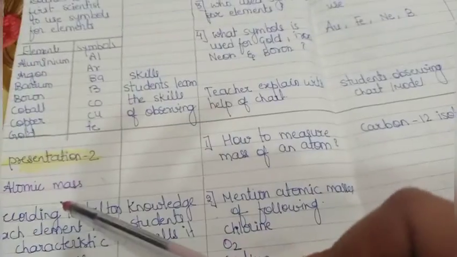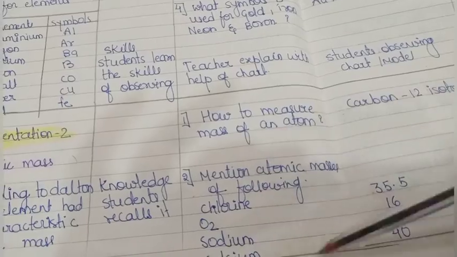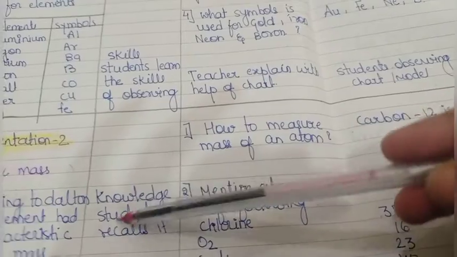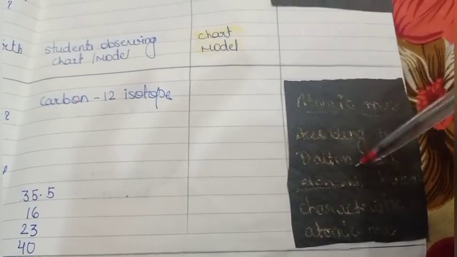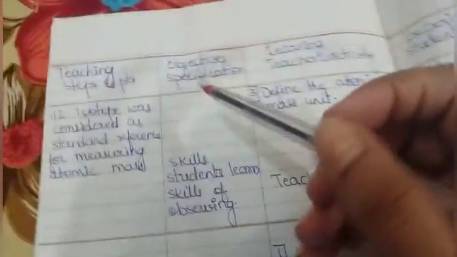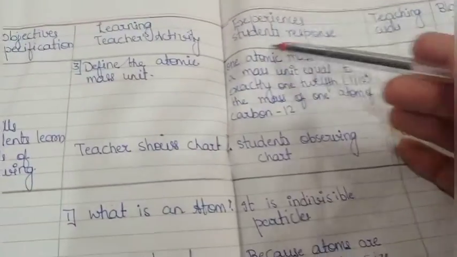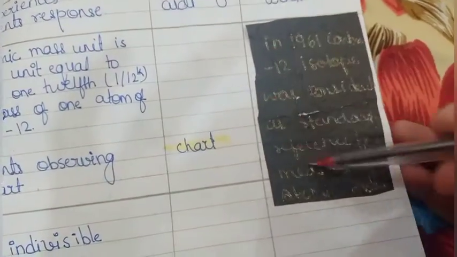After that, presentation 2. For atomic mass we have to explain how to measure it, and these are all the questions that we have to ask students. This is skills, and here is the expected answer. Now here is our blackboard work. Now here you can see the third question, define atomic mass, and here is our answer. And here is the rest of presentation 2, and here is blackboard work.